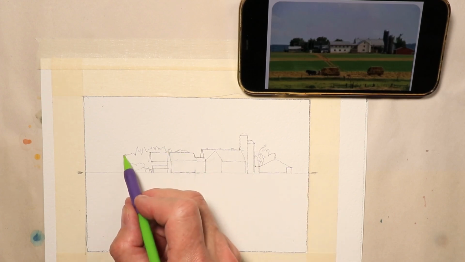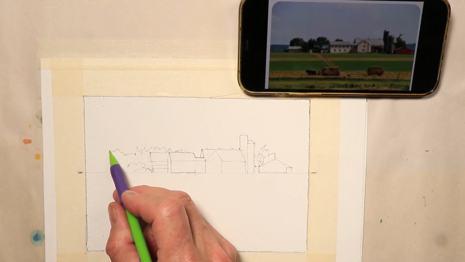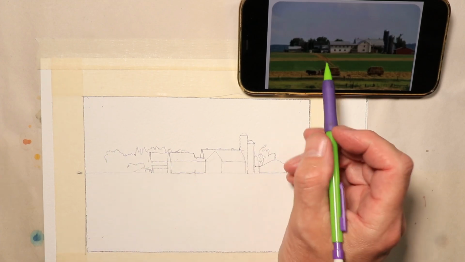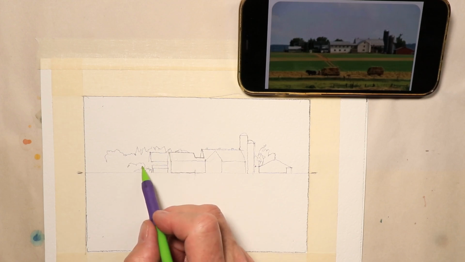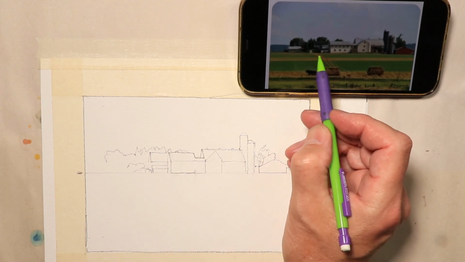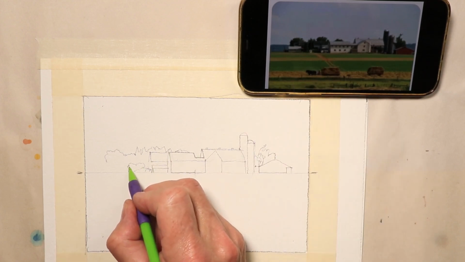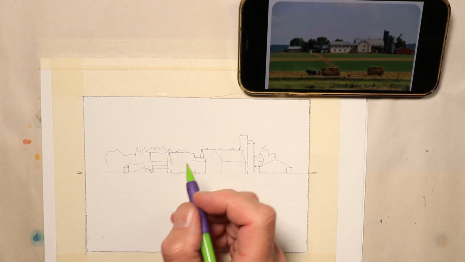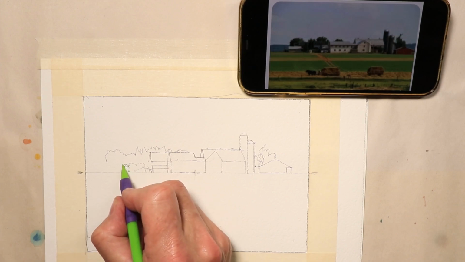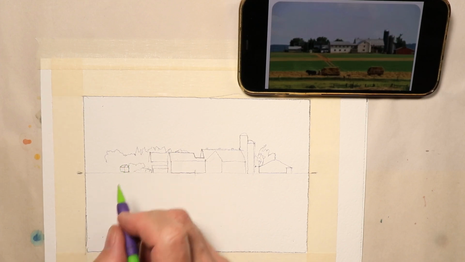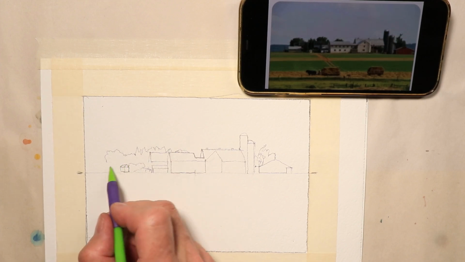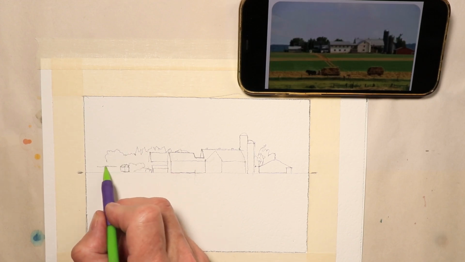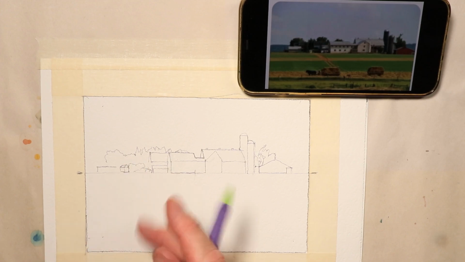So I'm just carefully getting what I see. So over here, there seems to be another small building like this. Like that. And then over here, there's another building over here, like that.